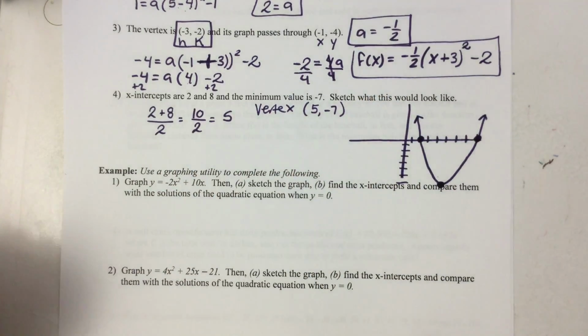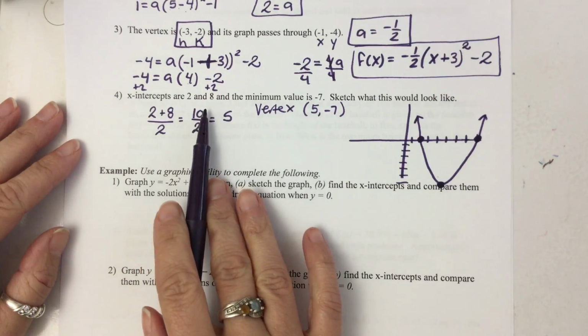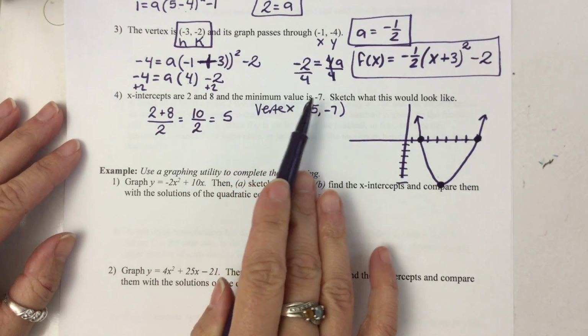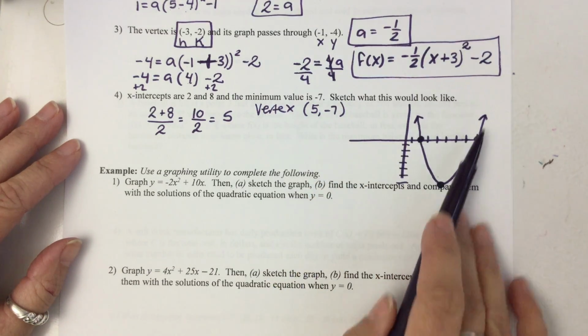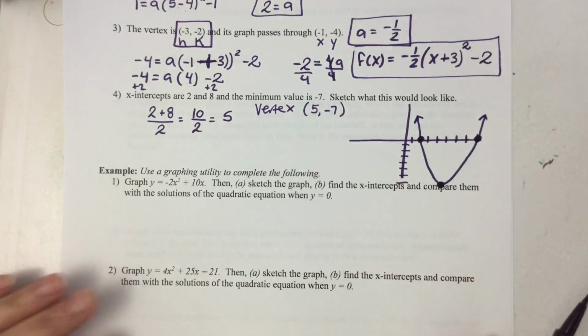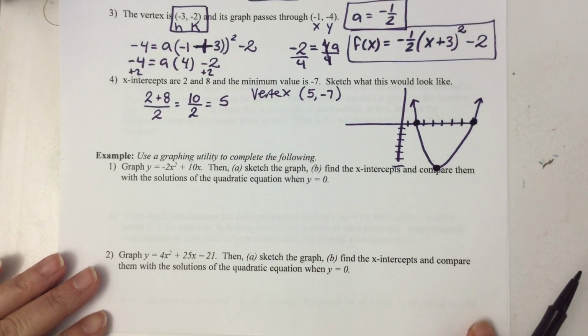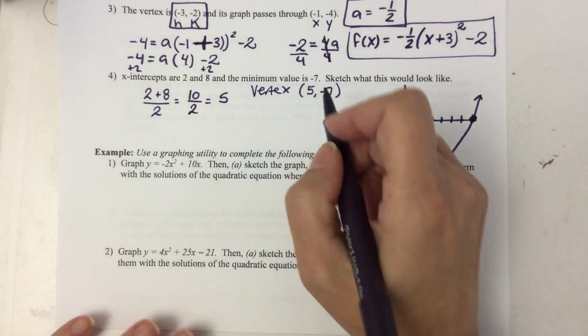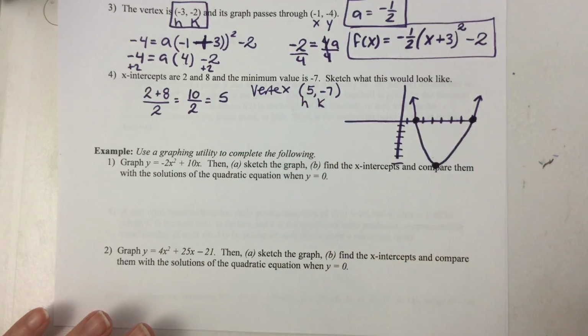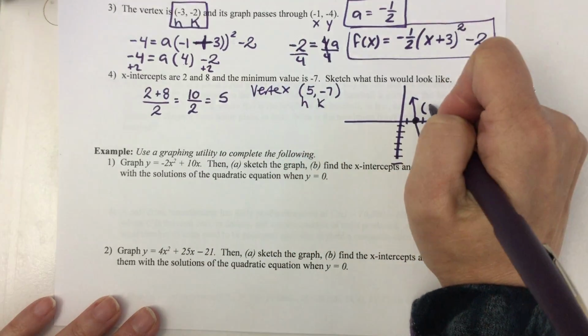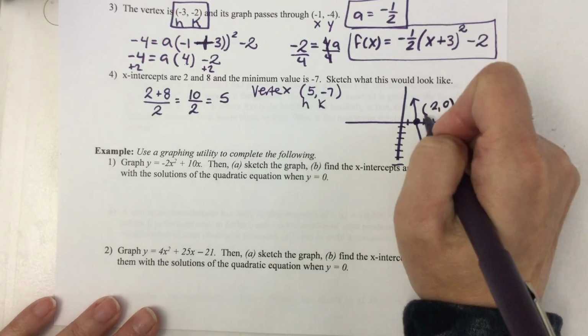Okay, so it said x-intercepts are 2 and 8. The minimum value is -7. Sketch what this would look like. Okay, so we have that. If they wanted us to find the equation, we totally could do that. I have a vertex, that is h and k. Yes, I have more than one point, so pick one. This is (2, 0).